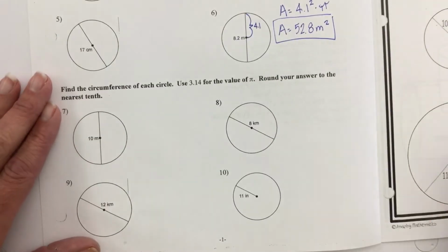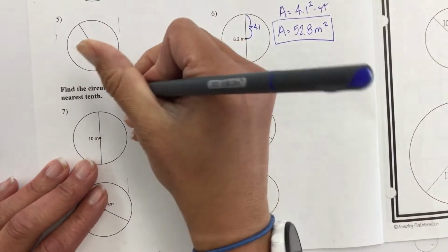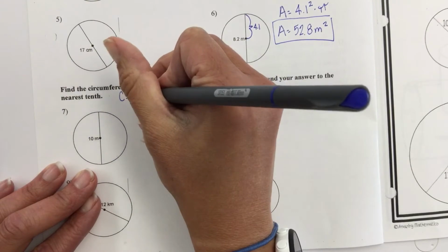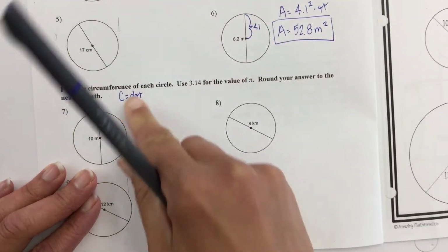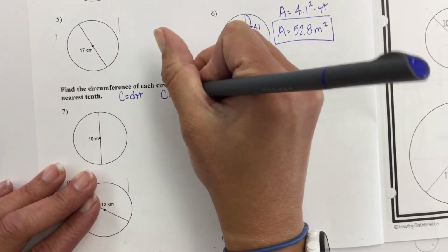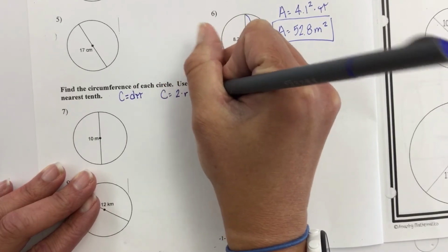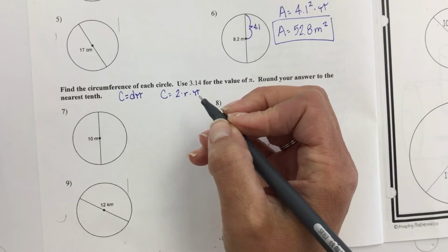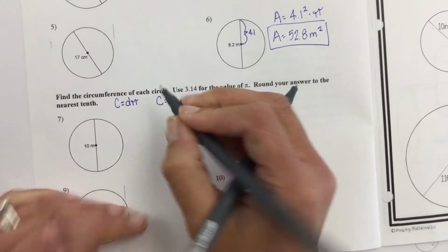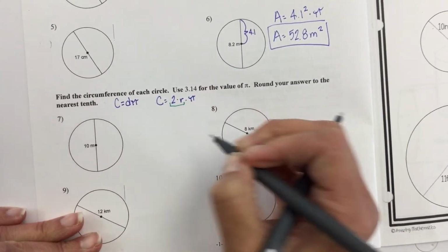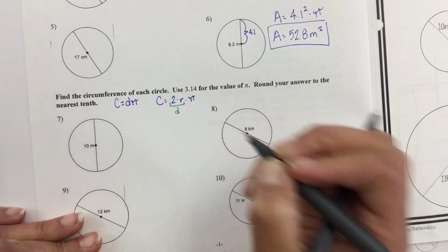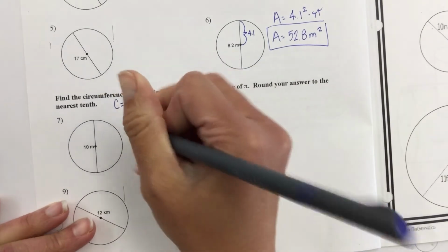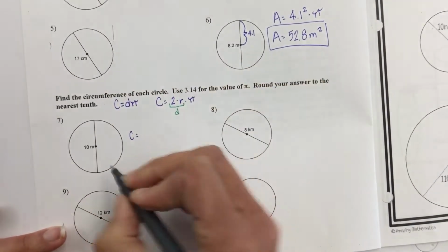Okay, so these formulas should be reviewed. Now, the last couple problems, we're going to find the circumference. And the circumference actually has two different formulas. You can use diameter times pi, which is what I prefer, or you could do 2 times radius times pi. Now, the reason why they're the same is because 2 times the radius is really equal to the diameter. I just like the simpler equation, so that's usually the one I go to.